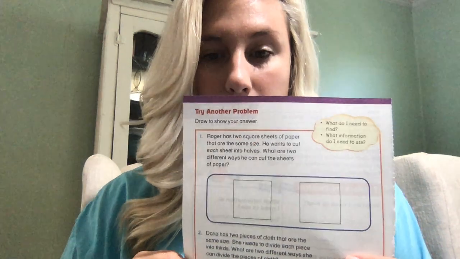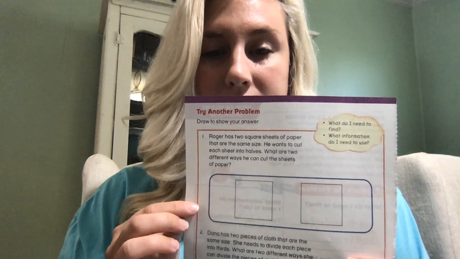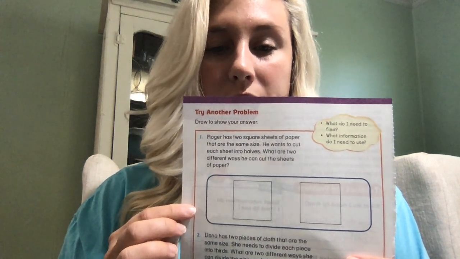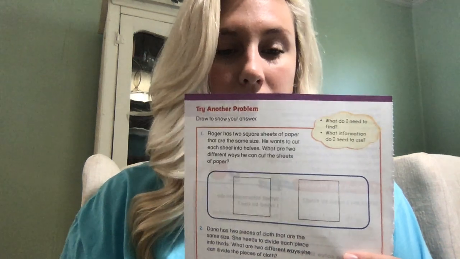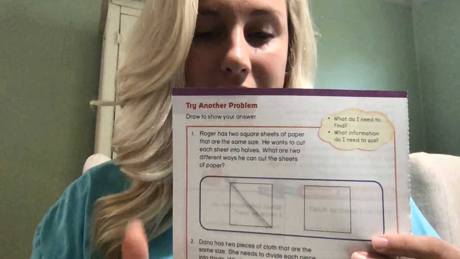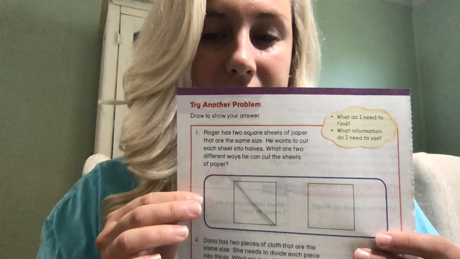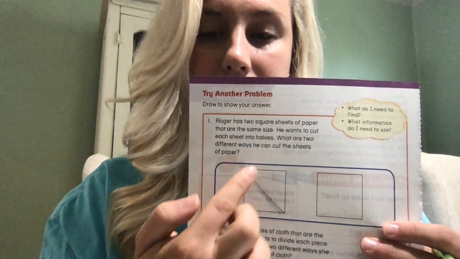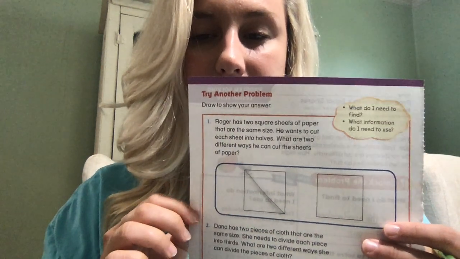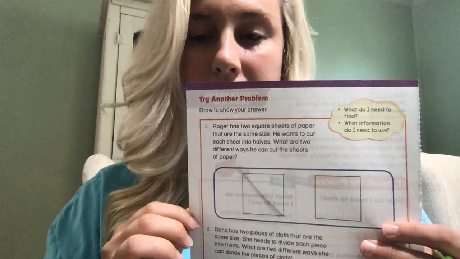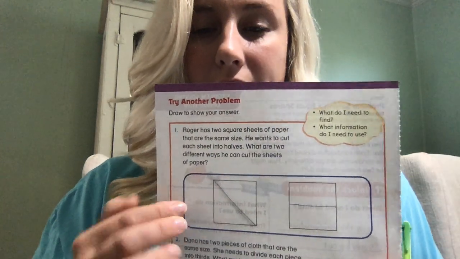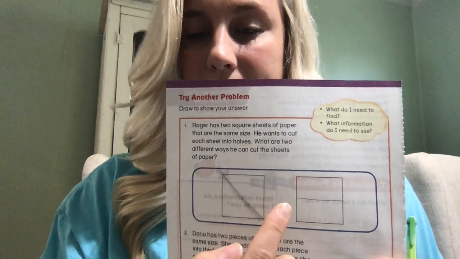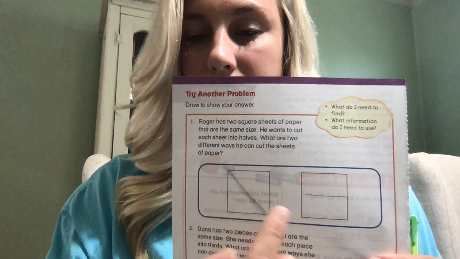Fourths, we had 4 equal parts. Now halves, we're cutting it into 2 equal parts. So I'm going to draw a line across. All right, so I drew my line across, and I now have 1, 2 equal parts. All right, now I need to divide the second square into half. I divided my second square into halves. I have 1, 2 equal parts.